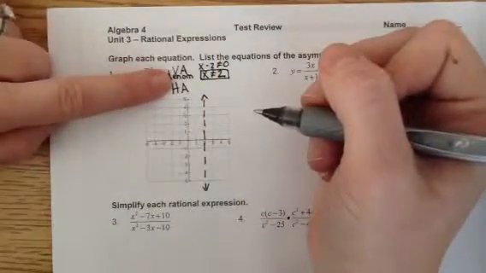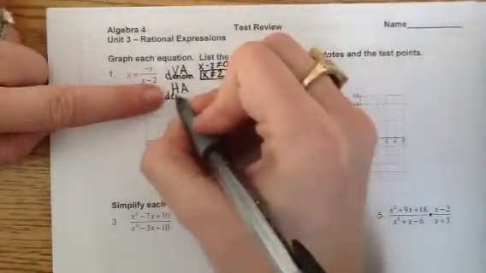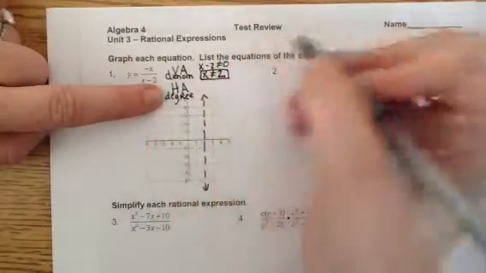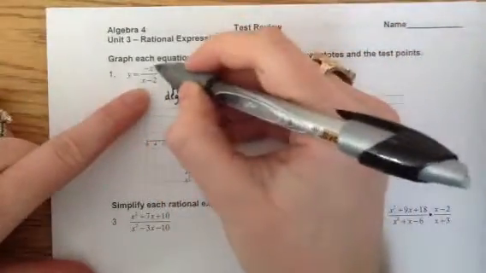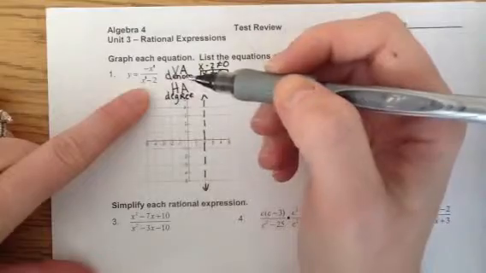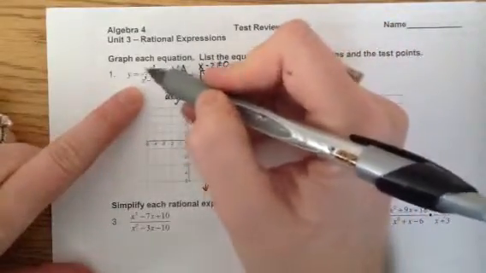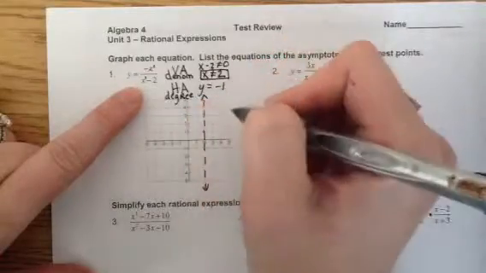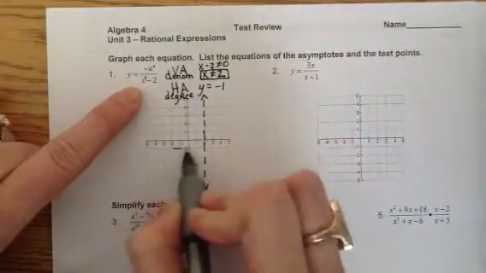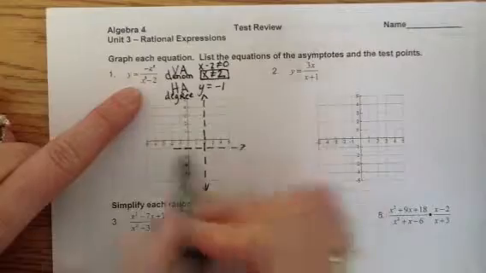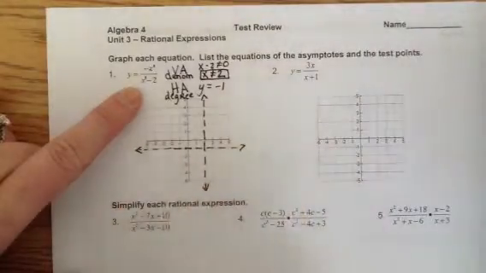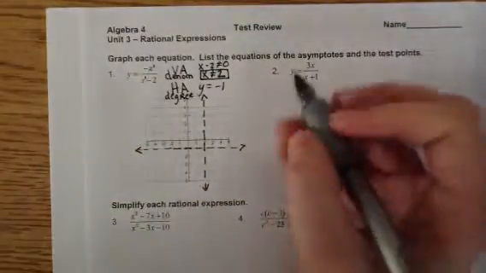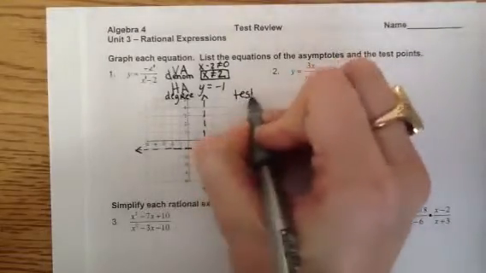Our horizontal asymptote, we're going to look at the degree. So it's not about the denominator, it's about the degree. The degree on top is 1, on bottom is 1 as well. When you do this, you take the ratio of the coefficients, so negative 1 over 1. So y equals negative 1. We go to where y is negative 1, and we put our horizontal asymptote. So there's the two asymptotes, and then we look for test points.